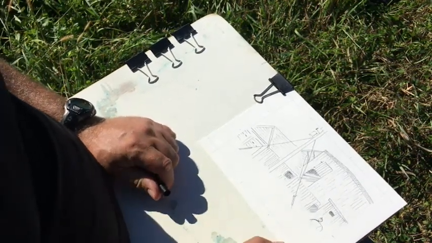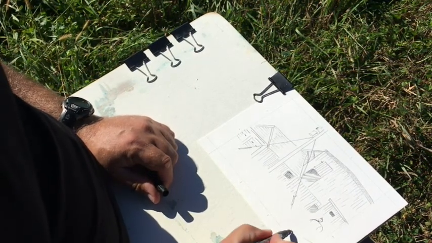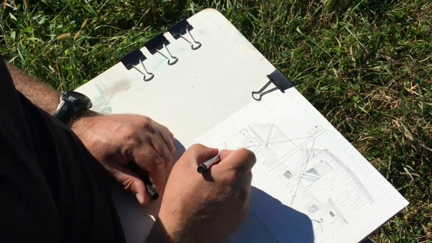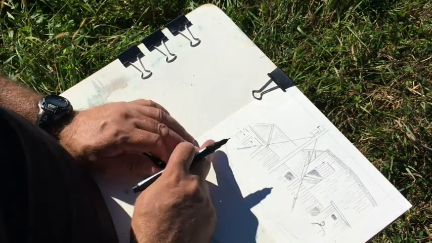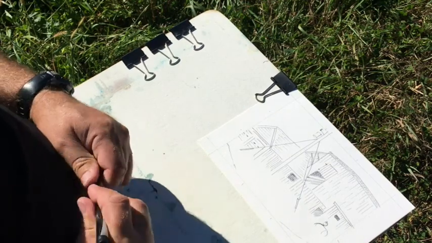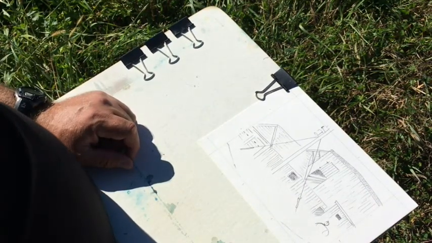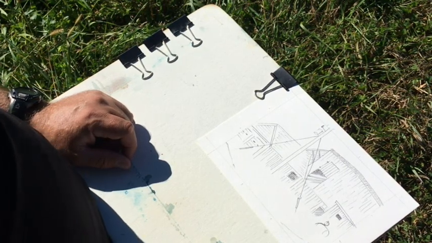There's also a road here, so you can kind of indicate that there's a road with just some real simple lines like this, and we can paint that in gray if we choose to, because most of the road here is just gravel road. All right, I'm going to get my paint set up, and we're going to paint this a little bit.